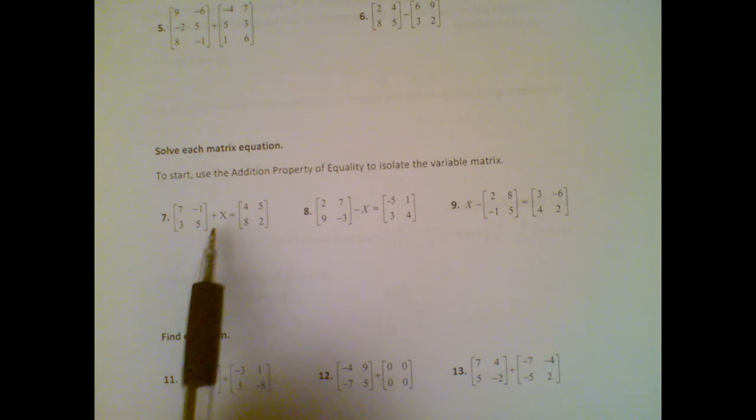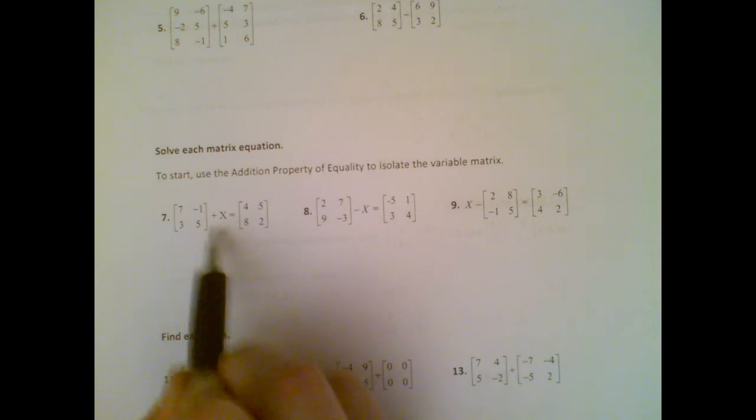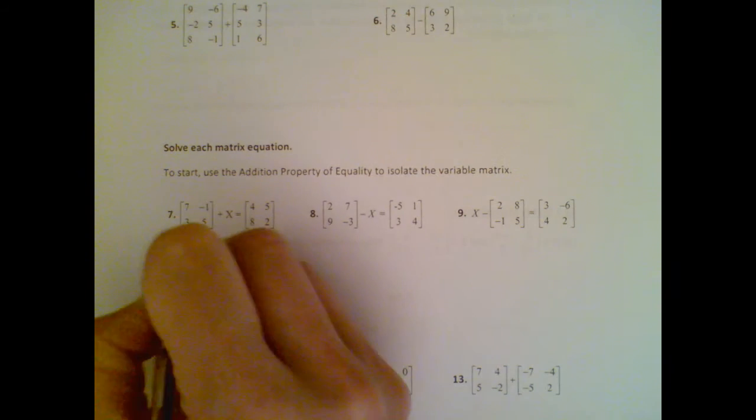Now we're going to go down to the next section. For this section, it wants us to go ahead and solve for matrix X. So they want to know this matrix plus what matrix is going to give us this matrix. So I want you to think of this just like solving an equation. So we want to get the X by itself. So to get the X by itself, we would subtract this matrix over.